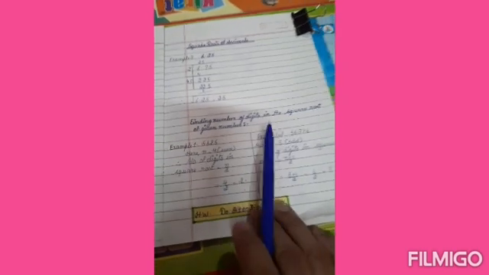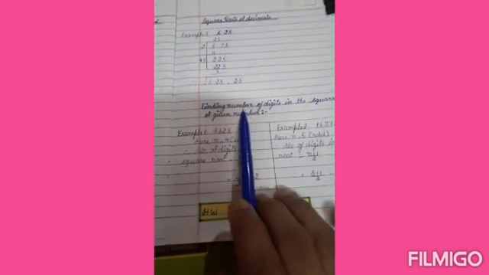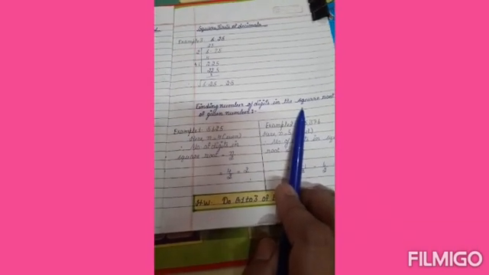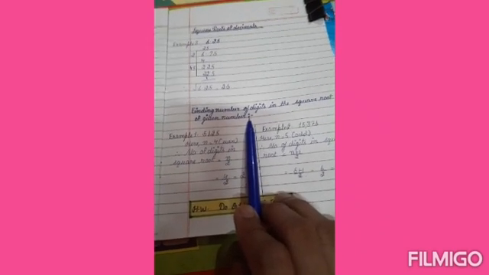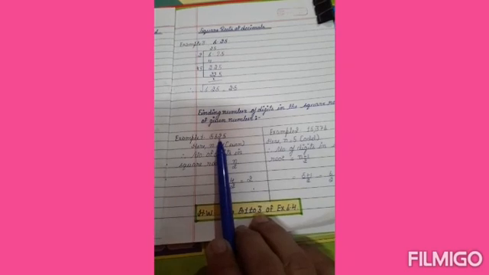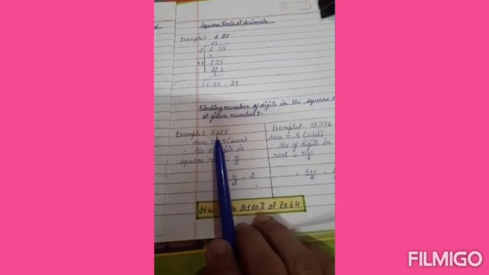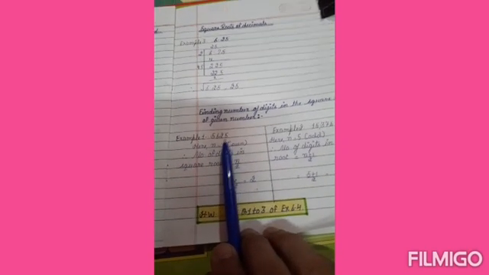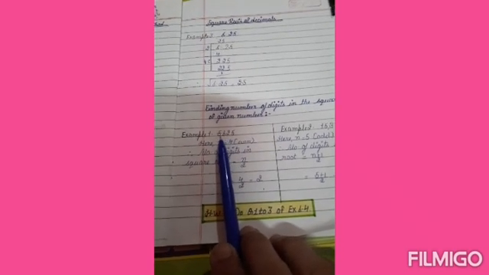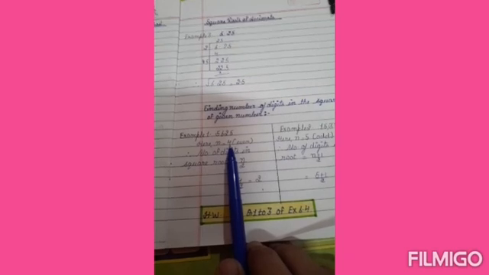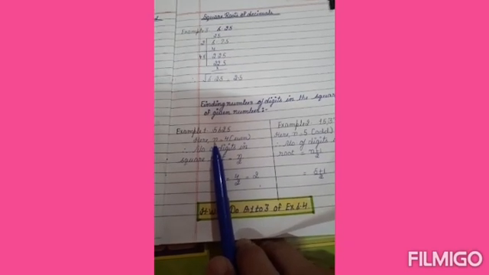Now move on to the second type of question. If you have to find the number of digits in the square root of a given number without calculation, how can you find it? So let's take an example. Here is the example 5625. So how many digits are there? There are 1, 2, 3 and 4. So here n is equal to 4. n denotes the number of digits.